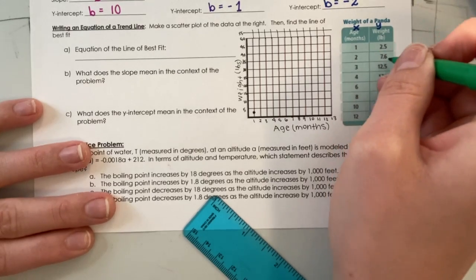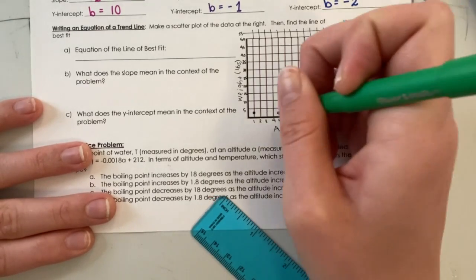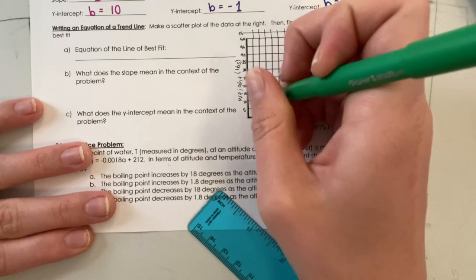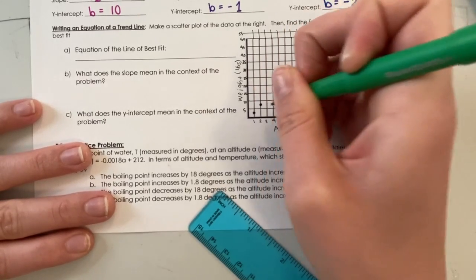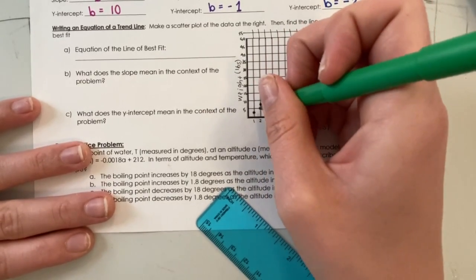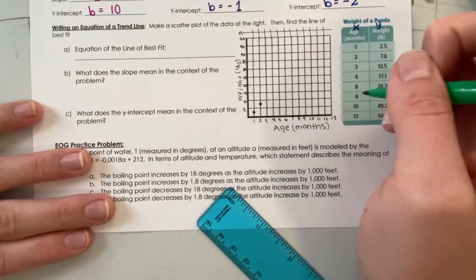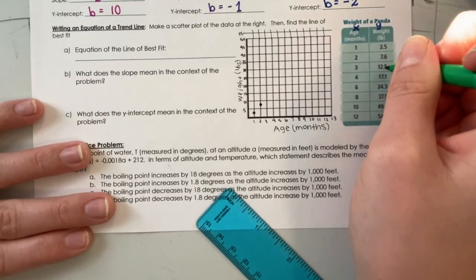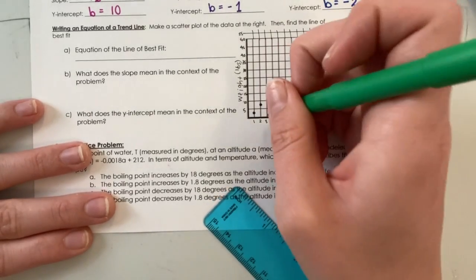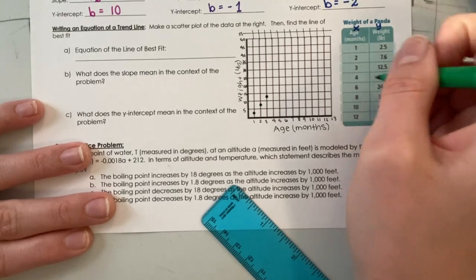My next point is at 2, 7.6. So I'm just thinking about where it would make most sense for 7.6 to be, and it's somewhere between our 5 and our 10. My next point is at 3, 12.5. My next is 4, 17.1.